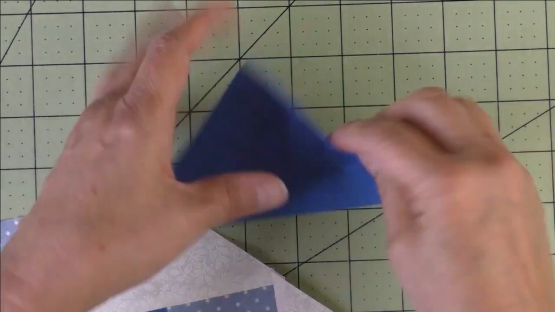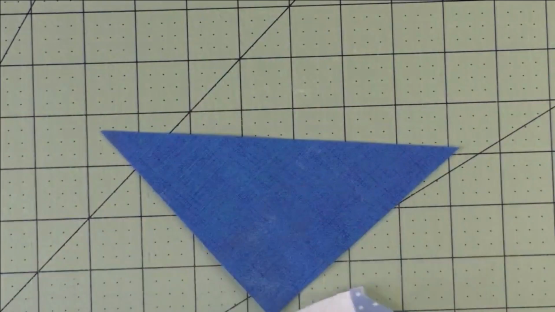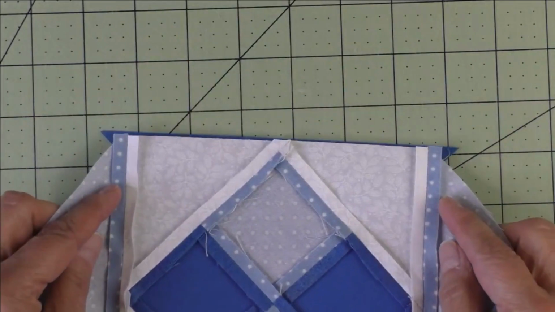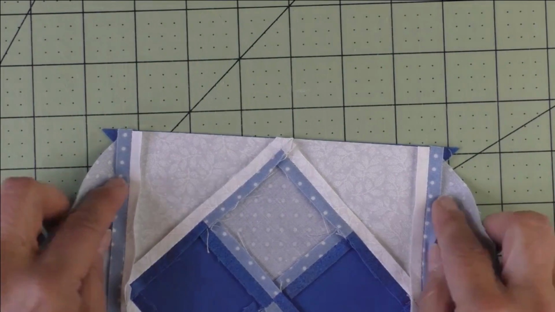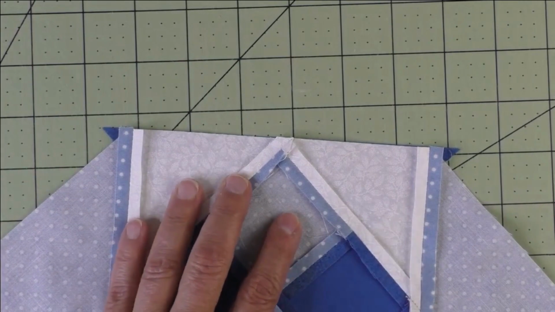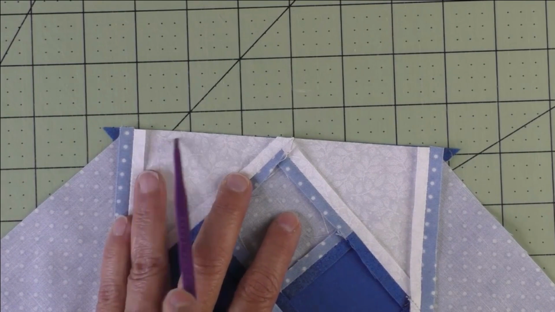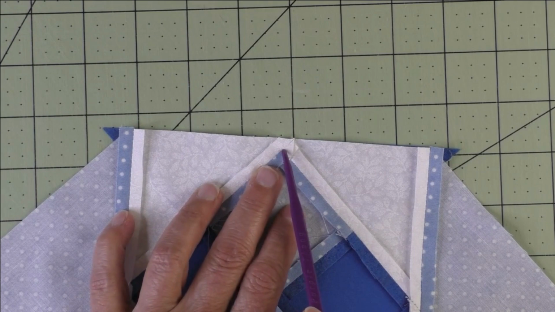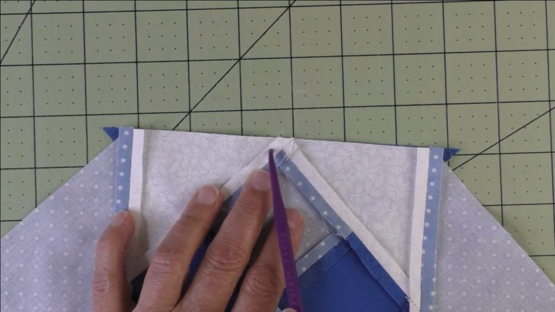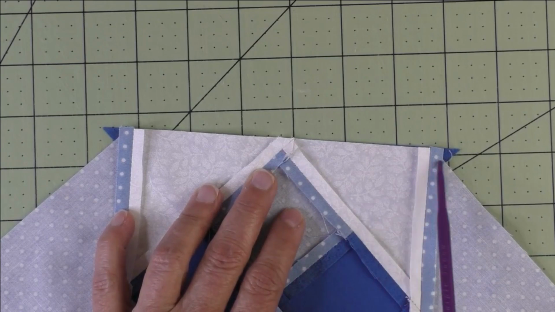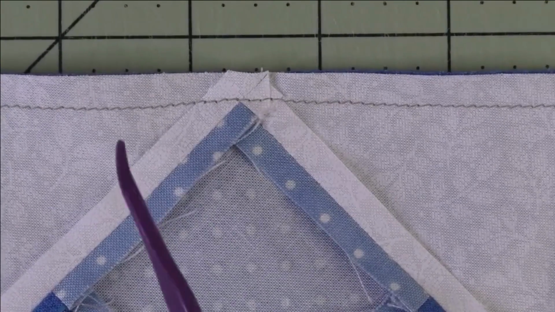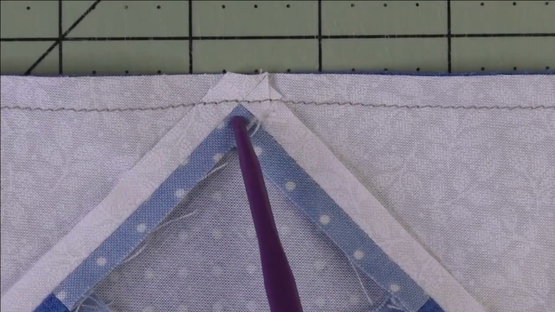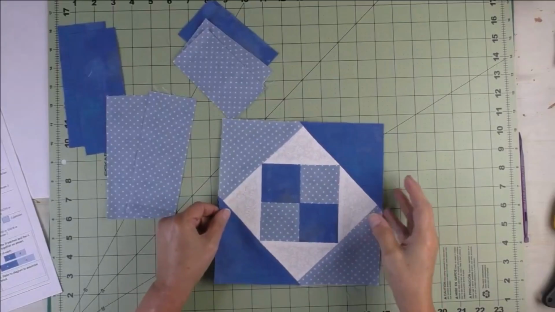Put this down, flip this over, and center it again. And what you'll want to do is, when you're stitching your 1/4 of an inch, stitch right above this point. You don't want the point to be cut off, so stitch above the point and keep going. Here's a close-up of the stitching. I missed the point, so it comes out really nice on this side.